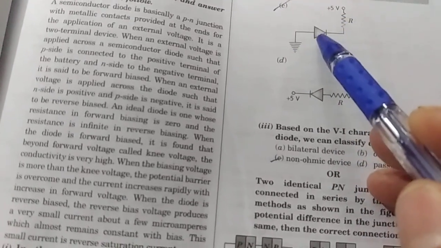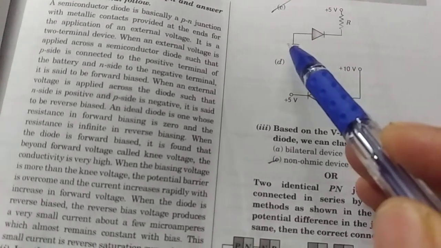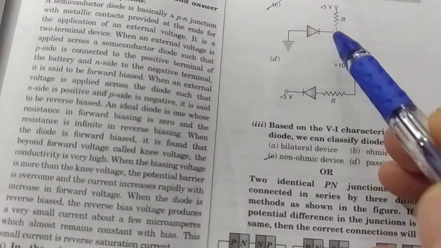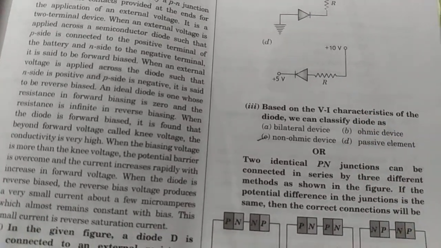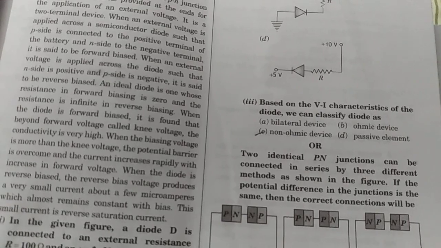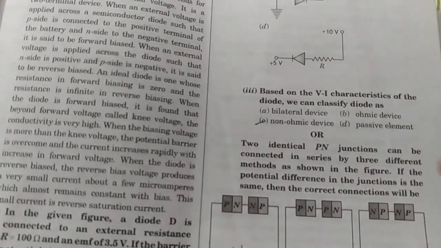Here this P side of the diode is being connected to the ground, so its potential is 0 volt, and the negative side is being connected to 5 volts. So if this type of condition is there, like the P side is connected to a lower voltage in comparison to the N side, the diode is said to be in reverse biasing. So option C is the correct answer.